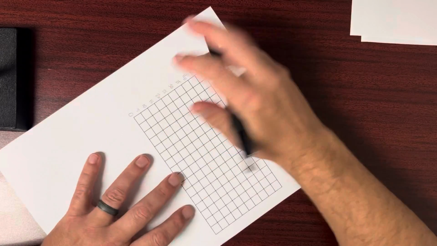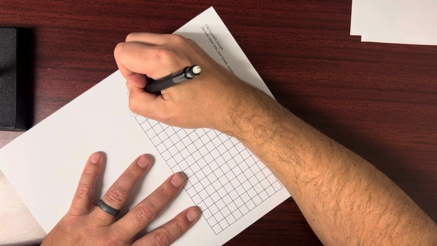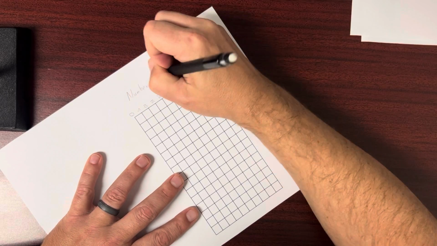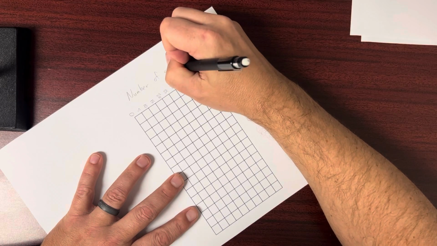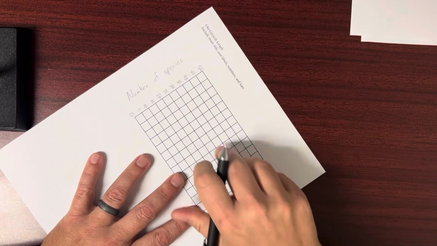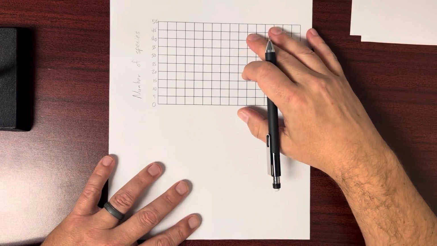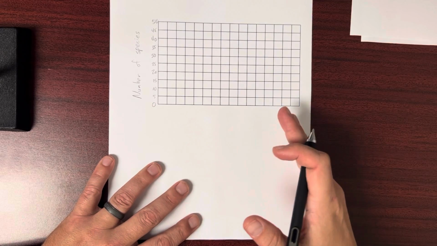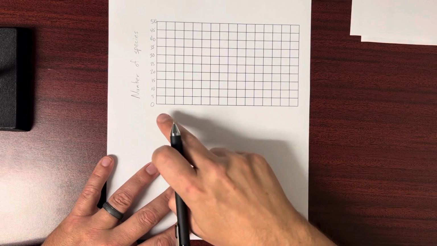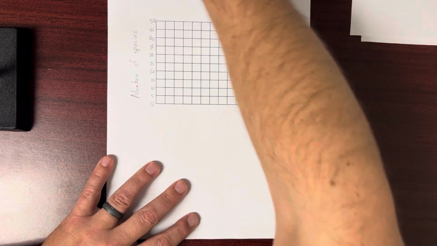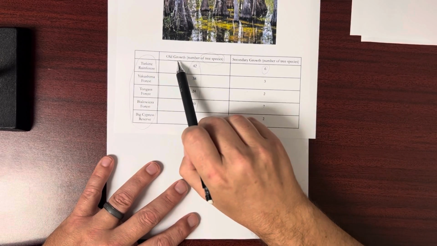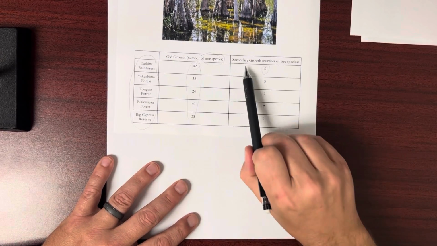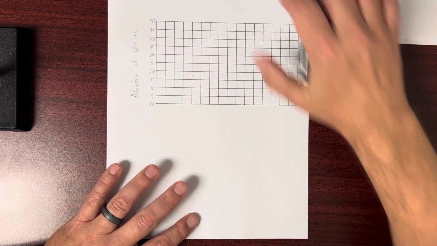And then I'm going to put my title, number of species. Since it's going to be a bar graph, I'm going to start putting the forests down here. The first one is this Tarkine rainforest. I'm going to have 1 bar for old growth and 1 bar for secondary growth.